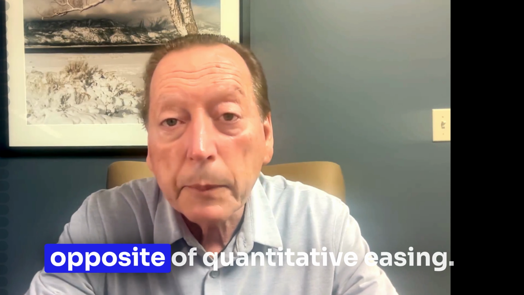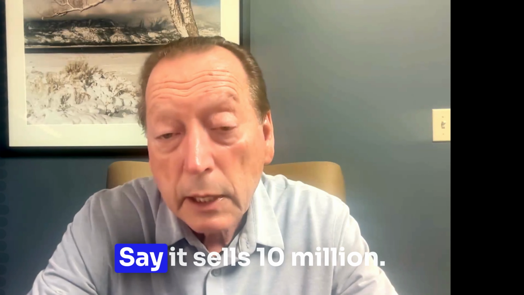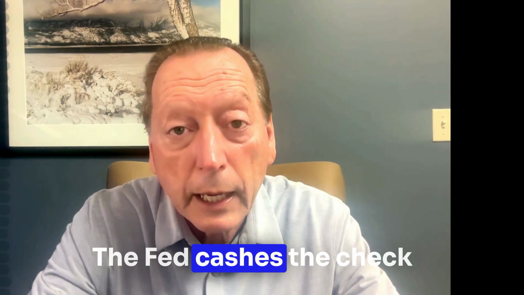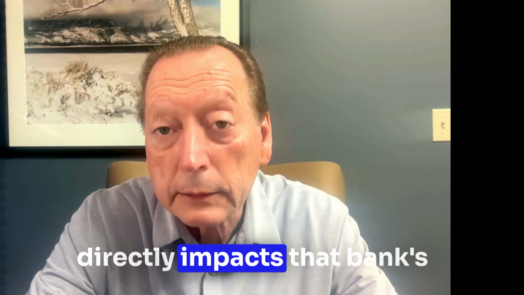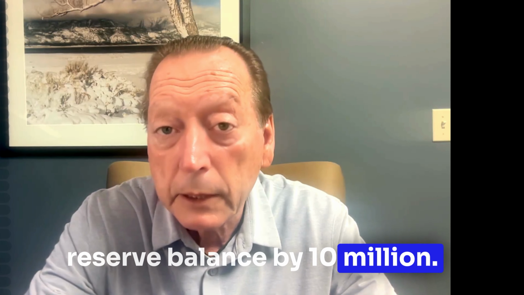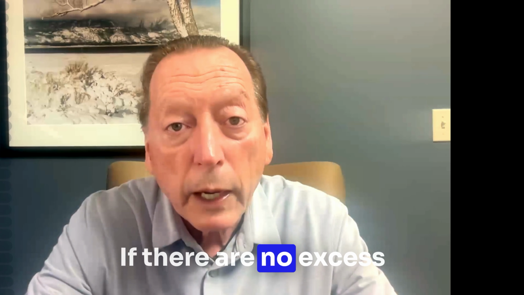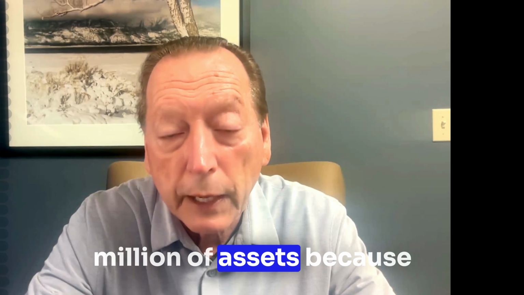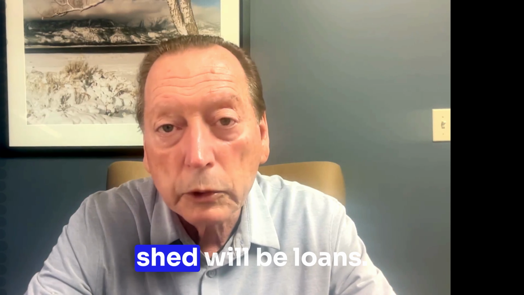Quantitative tightening is the opposite of quantitative easing. Here, the Fed sells from its vast Treasury holdings. Say it sells $10 million. Whoever buys those bonds pays with a check drawn on a commercial bank. The Fed cashes the check by lowering that bank's account at the Fed, which directly impacts that bank's reserve balance by $10 million. In effect, total bank reserves are now $10 million lower. If there are no excess reserves in the system, banks in total must shed $100 million of assets because of the fractional reserves. Ultimately, those assets shed will be loans.